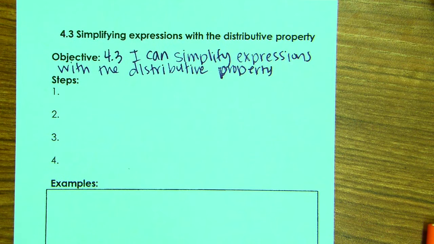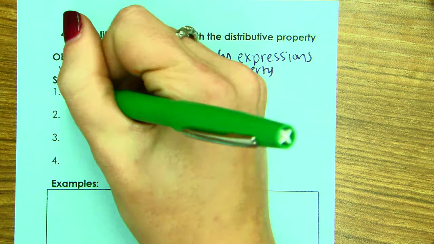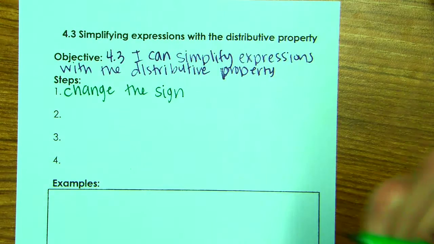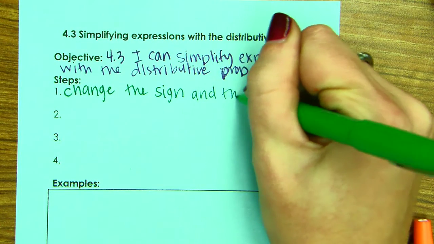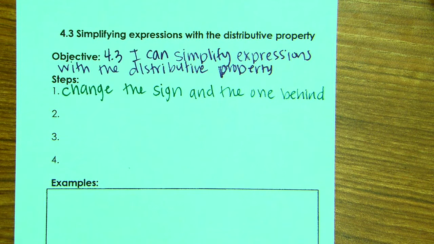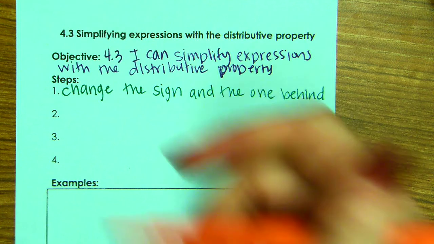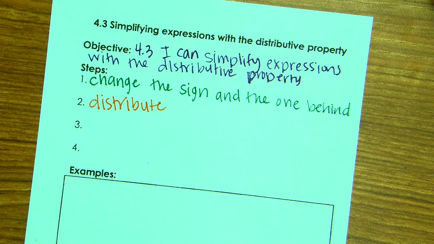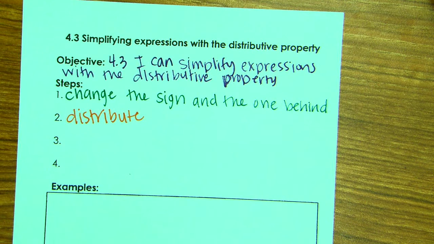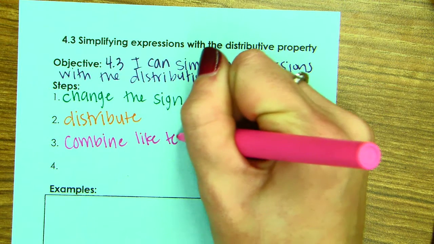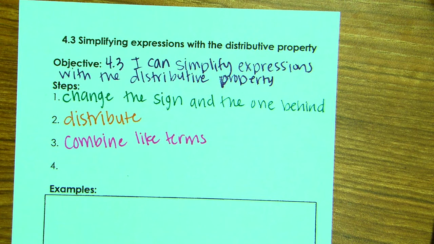And we're going to fill in the 4 steps first. The first step is to always change the sign in the one behind whenever we see subtraction. Remember, that's only for subtraction. Number 2 is to distribute. Step 3 is to combine like terms. And step 4 is to simplify.